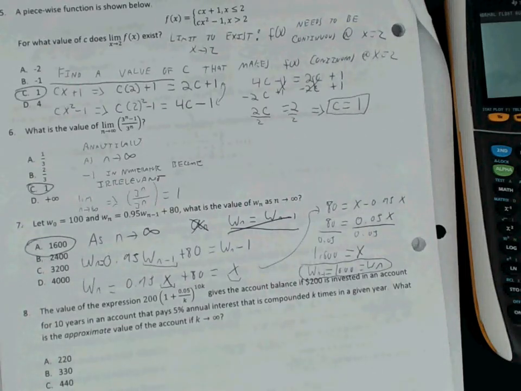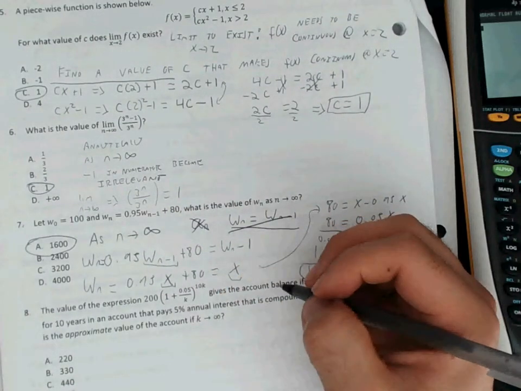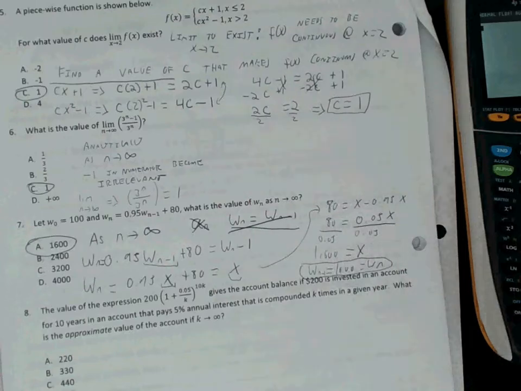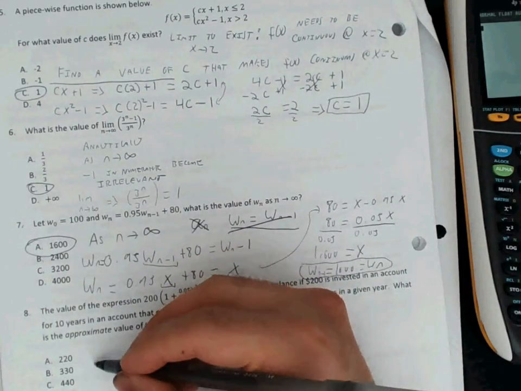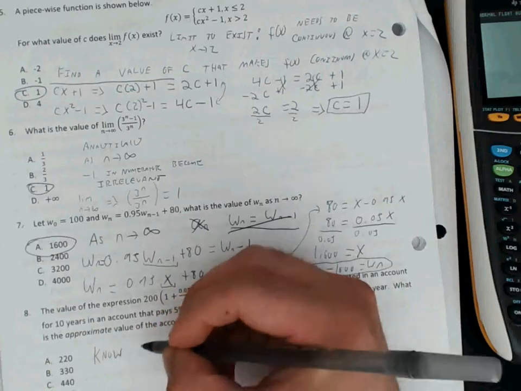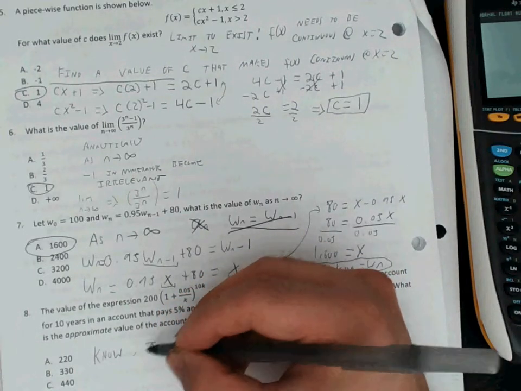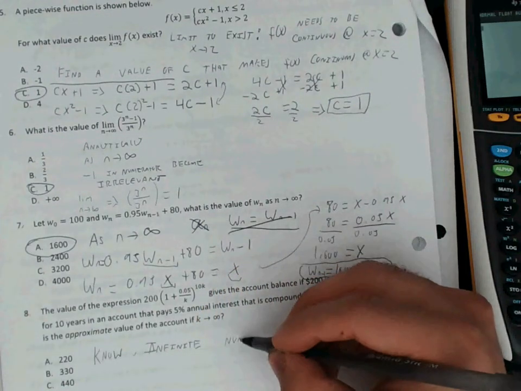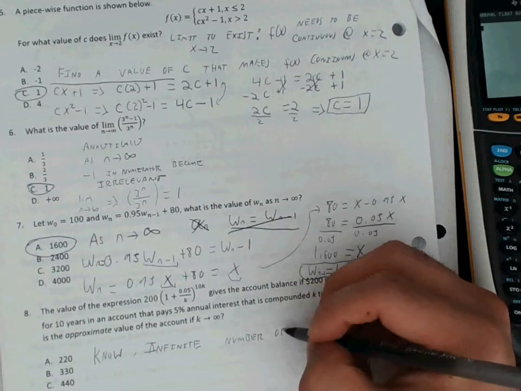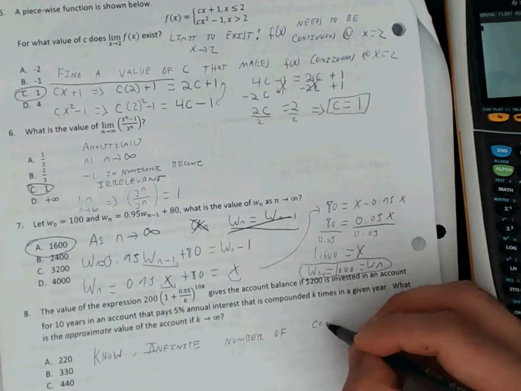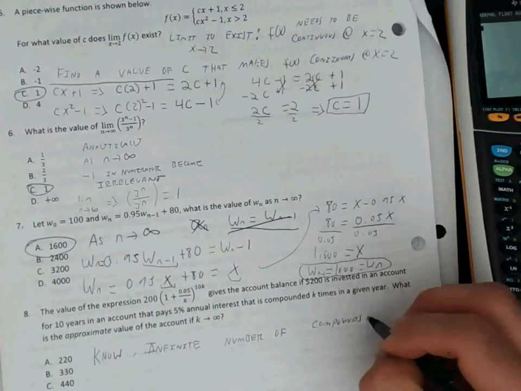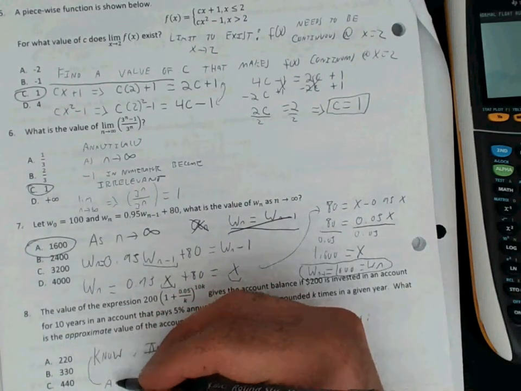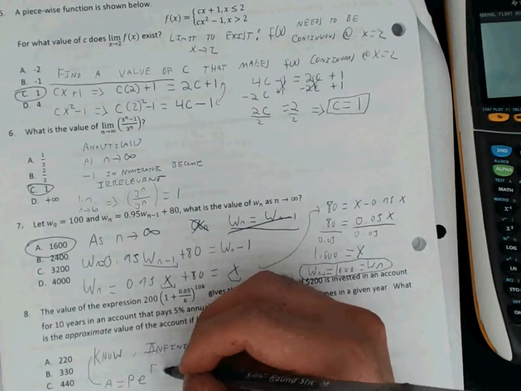Alright, so that means that you have an infinite number of compounds. One thing you just have to know is that for an infinite number of compounds, your formula would become A is equal to P e to the rt.